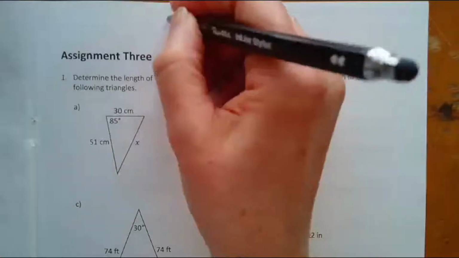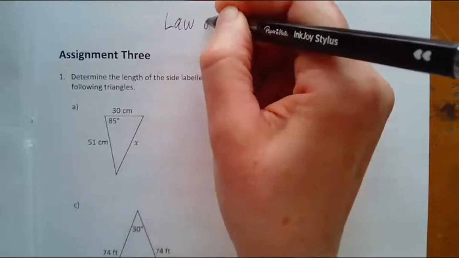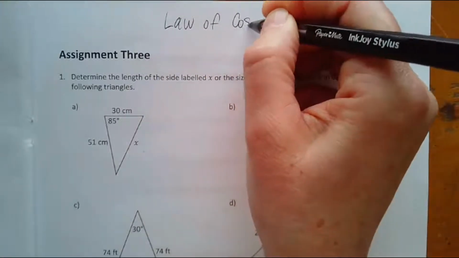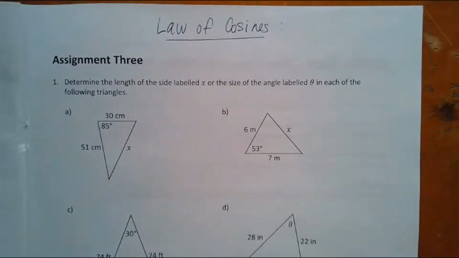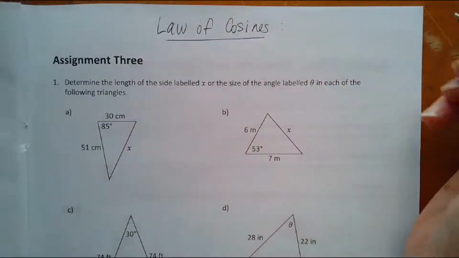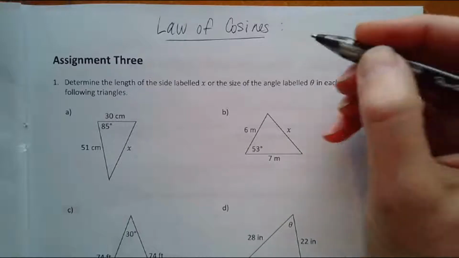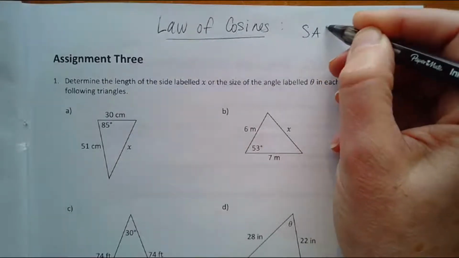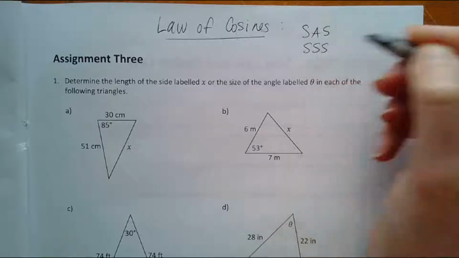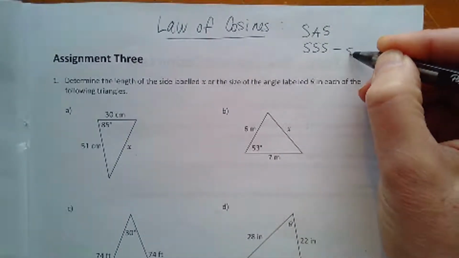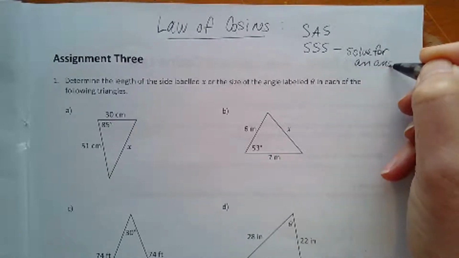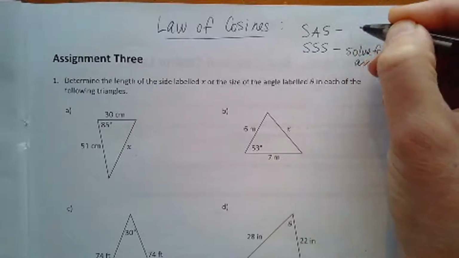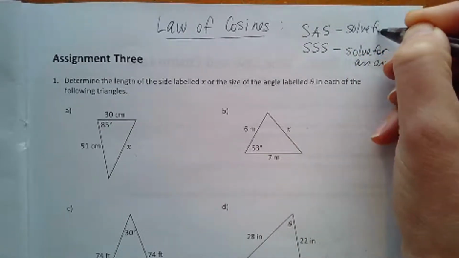The law of cosines, right? What we learned last week was that the law of cosines has only 2 cases, right? We've got side, angle, side, and side, side, side. When we have side, side, side, we're solving for an angle. And when we have side, angle, side, we're solving for a side.